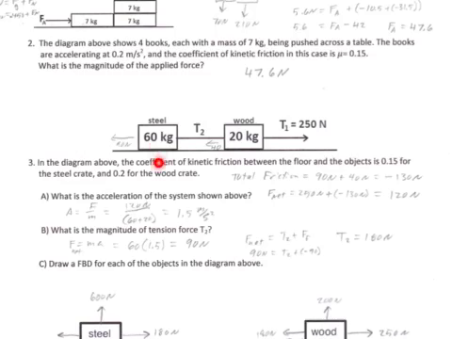So what I know is that the gravitational force is 600 because mg, 60 times 10 is 600. Since this object is not accelerating in a vertical direction, it must be 600 also. So the normal force is 600. 600 times 0.15 gives me 90 newtons of friction acting on this object. 200, which is the gravitational force and therefore the normal force here, times 0.15 gives me a friction force of 40.